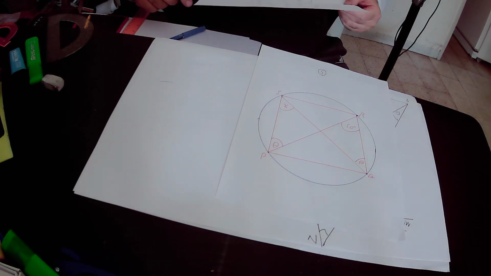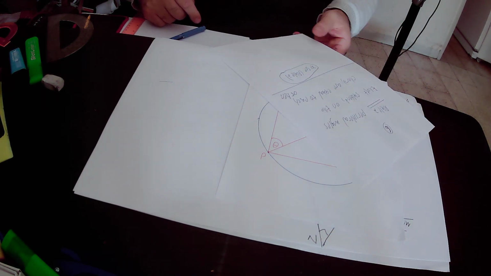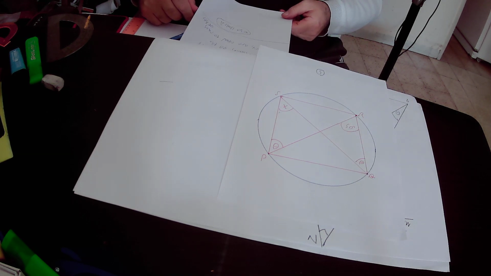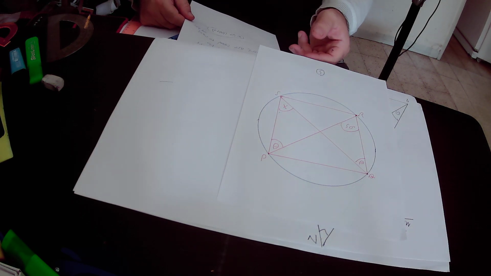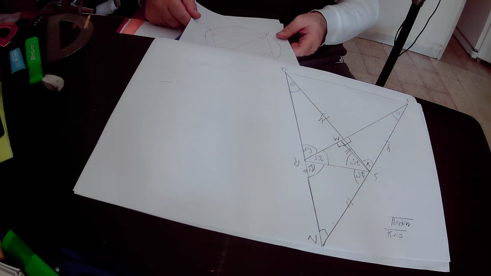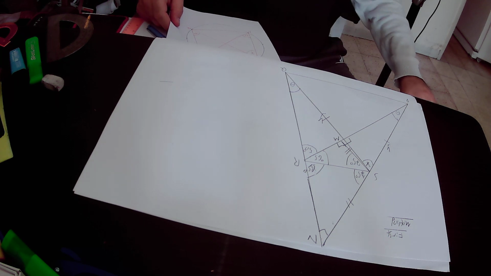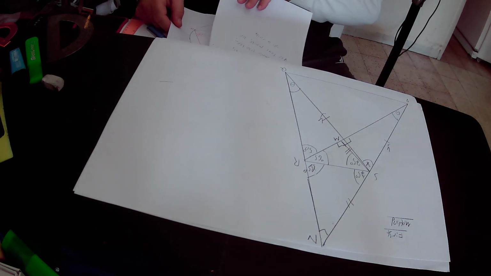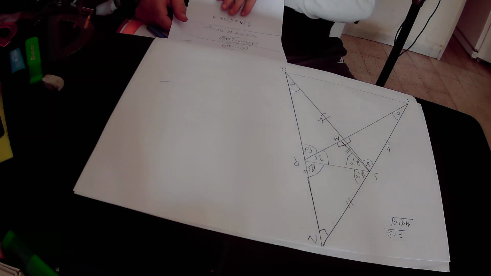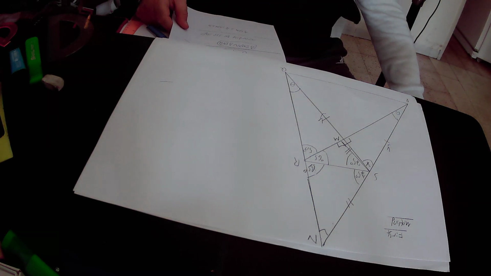So we found out that the value of X, or the size of angle X, is actually 50 degrees. So we actually finished with method 1. In the next step, we will find out the value of X according to the second method.